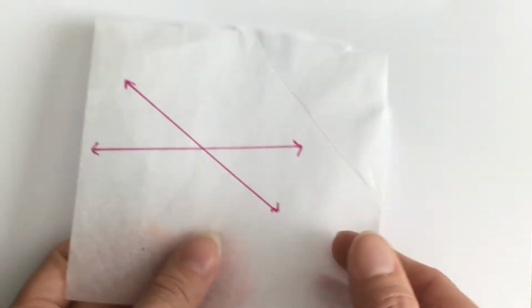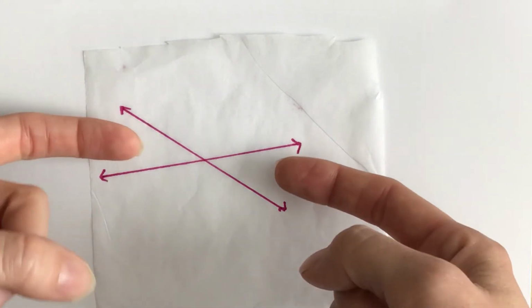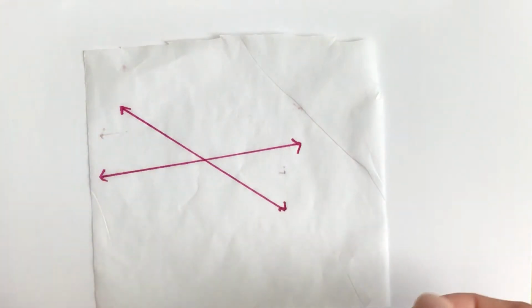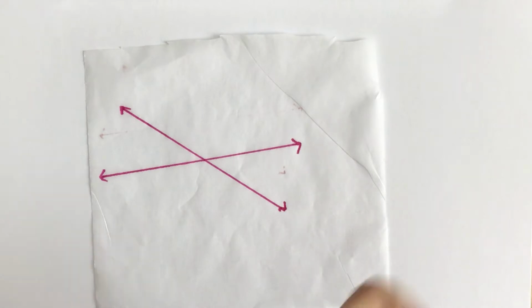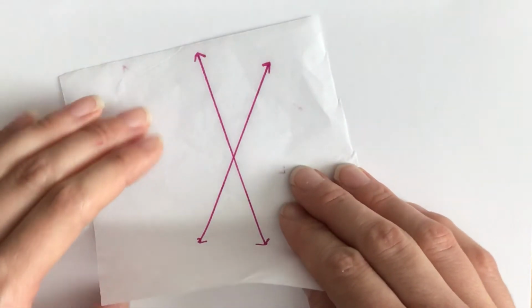Now, when two lines intersect, it creates two sets of vertical angles. We can say that this angle and this angle right here are considered vertical angles. Now, there's a special rule that goes along with vertical angles, and I'm going to show it to you right now.